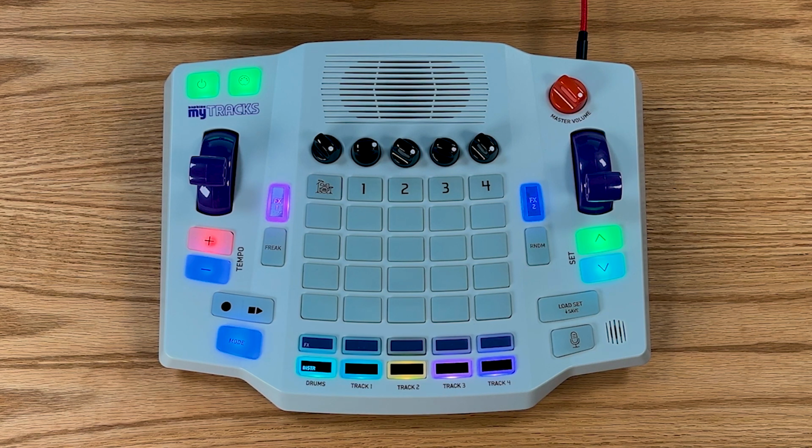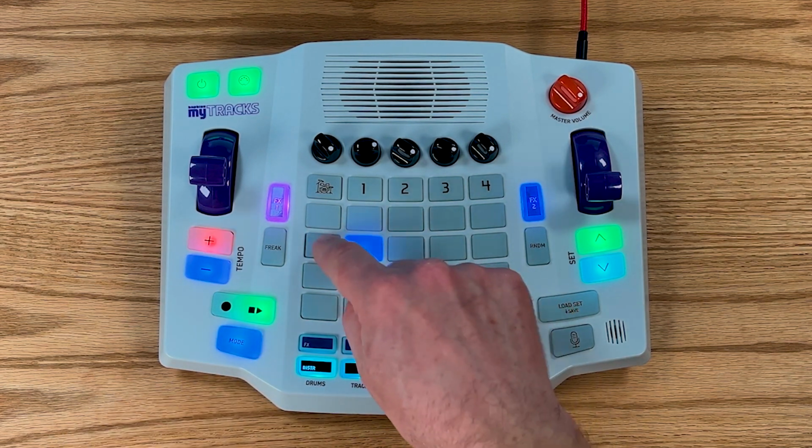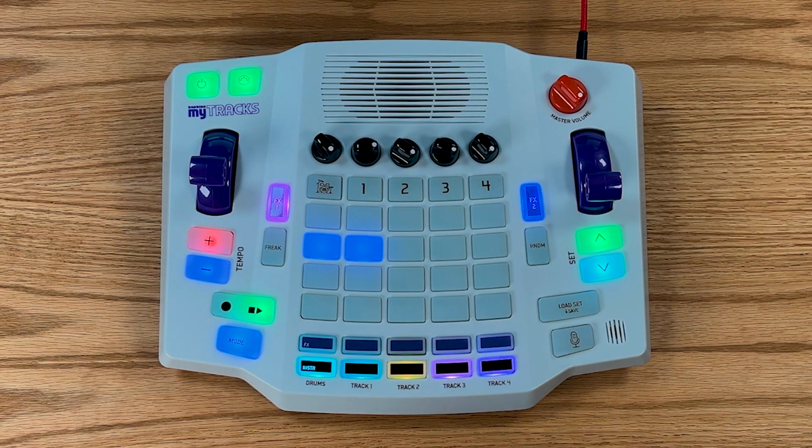So let's review a few basics about what's going on when you're recording these loops. The first thing to know is that everything in the myTRACKS is based on 4-bar loops. When you hit play and select some clips to play, each of these clips is 4 bars long with 4 beats per bar. So what does that mean exactly? If we count out 1, 2, 3, 4, 2, 2, 3, 4, and do that up to 4, that will be your 4-bar loop.